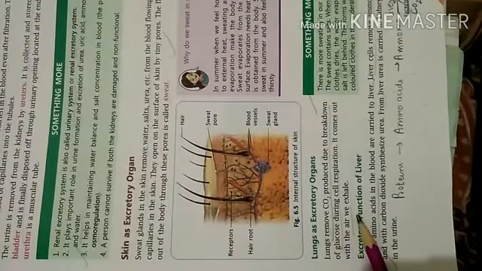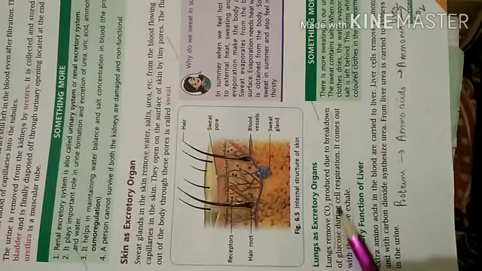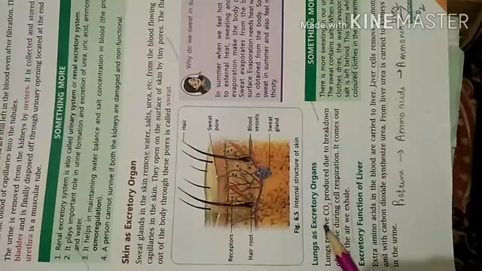Now let us see how the lungs act as excretory organs. We observed in the respiration chapter that there is a breakdown of the glucose molecule. When the glucose was breaking down during the respiration process, carbon dioxide was released. This carbon dioxide, released due to breakdown of glucose during cell respiration, will be removed by the lungs.